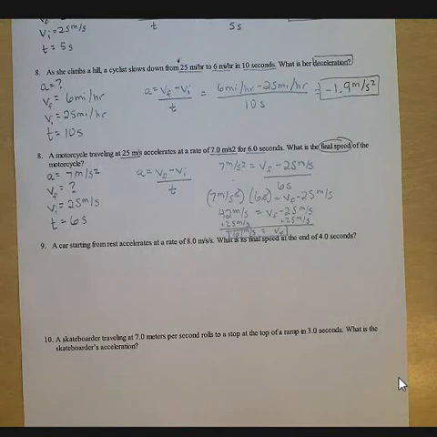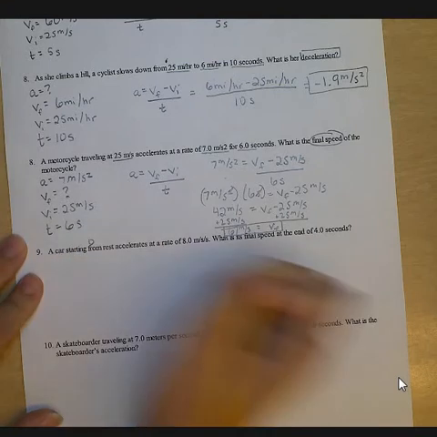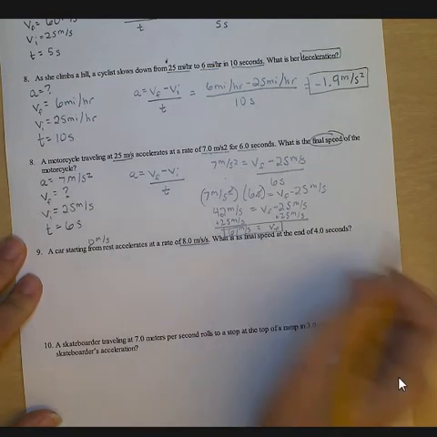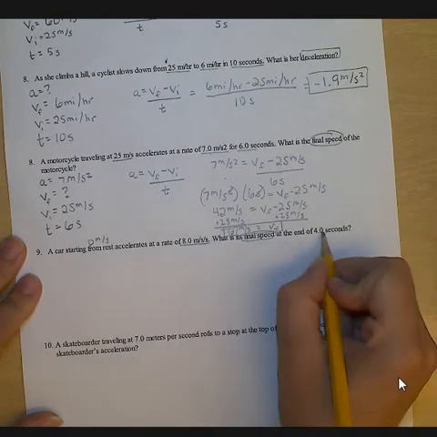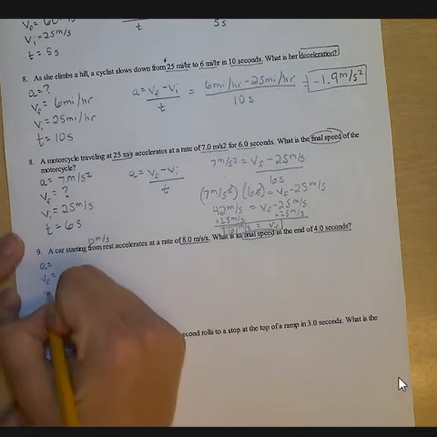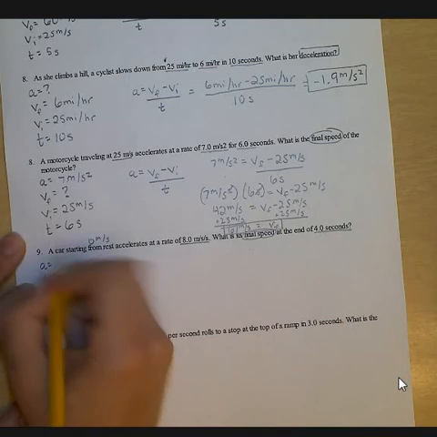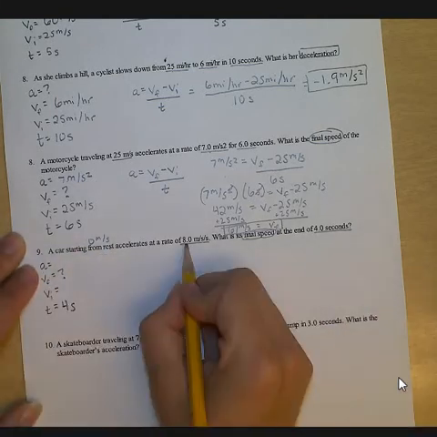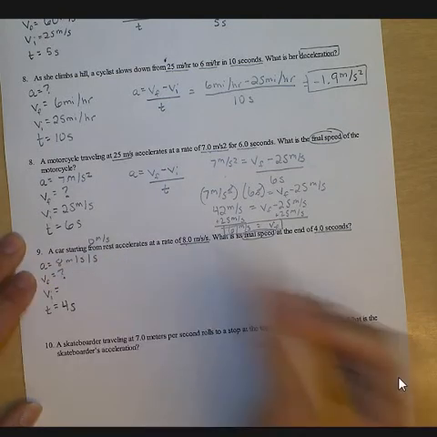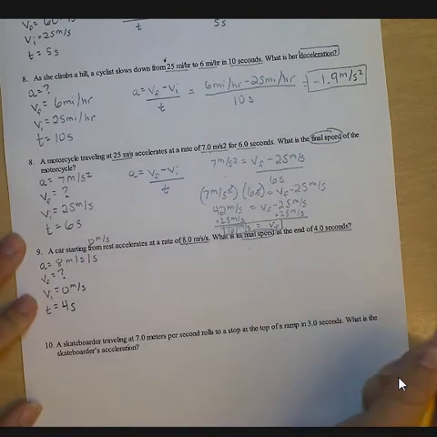Number 9. A car starting from rest. So if the car starts at rest at 0 meters per second, accelerates at a rate of 8 meters per second. What is the final speed at the end of 4 seconds? End of 4 seconds. We're looking for final speed. Our acceleration was that rate of 8 meters per second. And she started from rest, so 0 meters per second. So we'll plug in what we know.